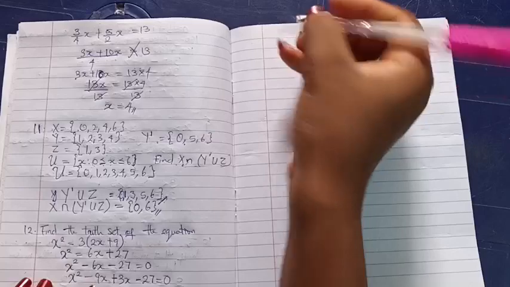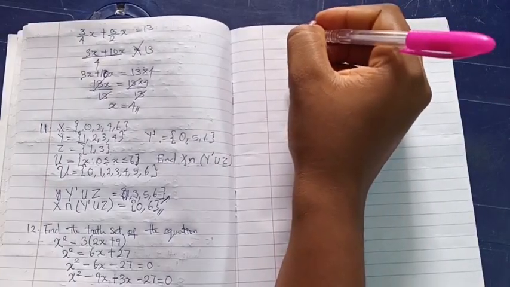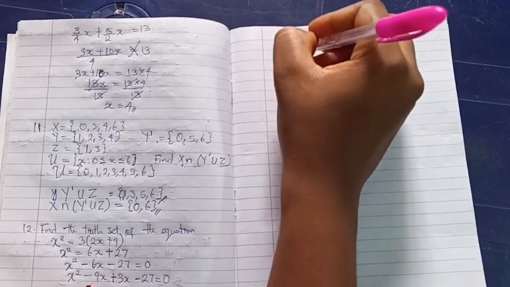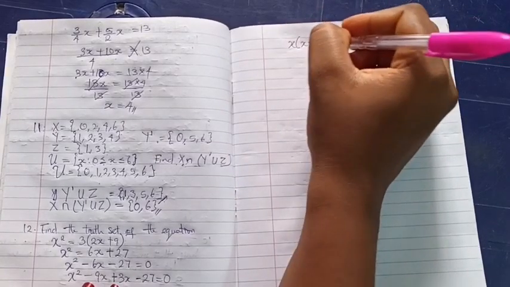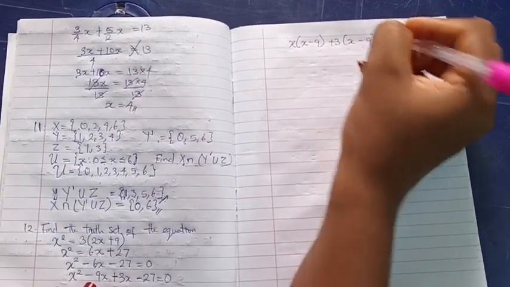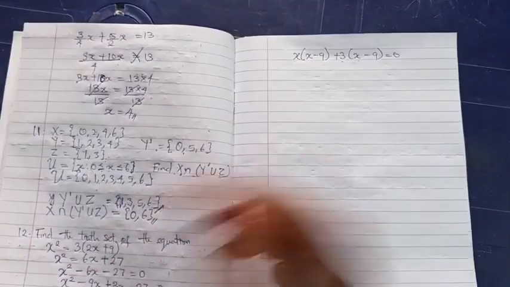Maybe we can solve it by collecting like terms or bringing out factors from here. So we have x into x minus 9, right? Then we can say plus 3 into x minus 9. You might want to cross check. By the time you multiply this out, do you get this? And I think yes, we do.